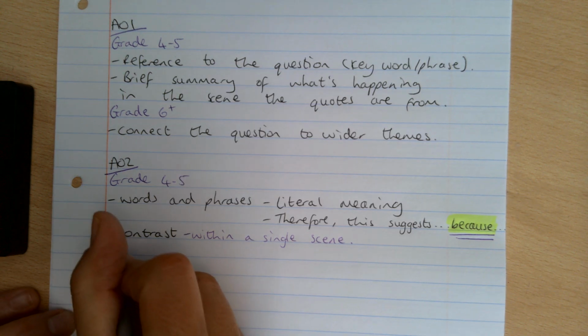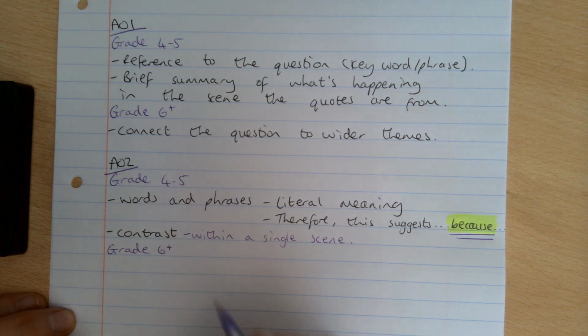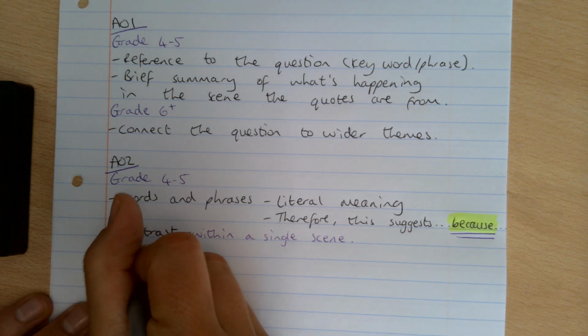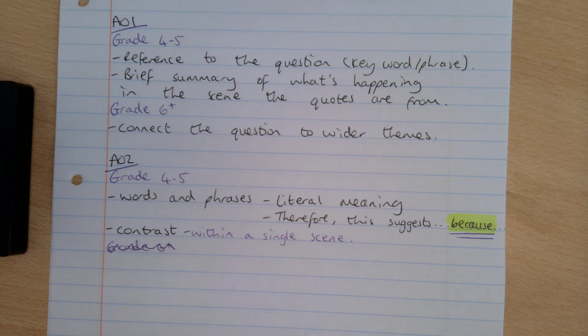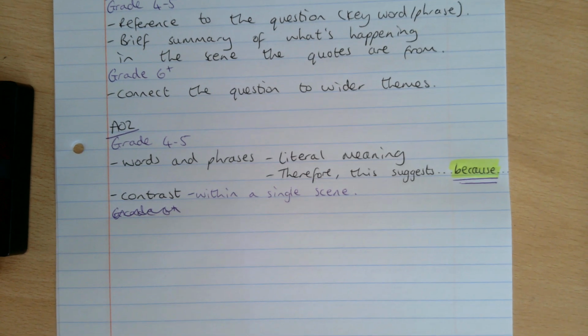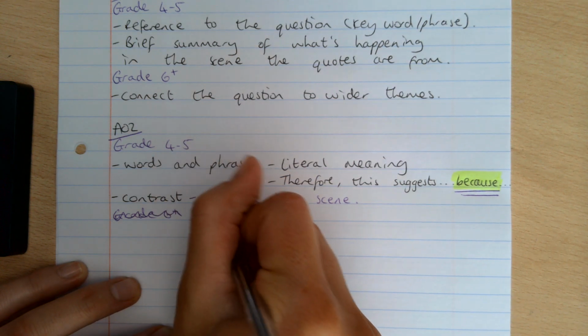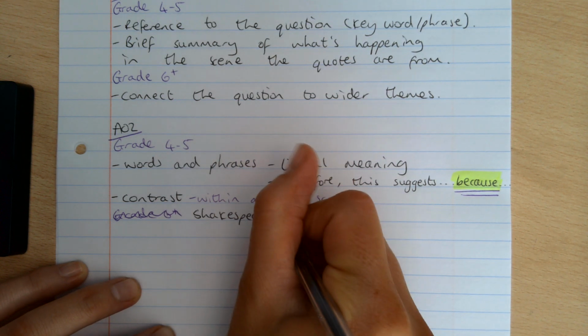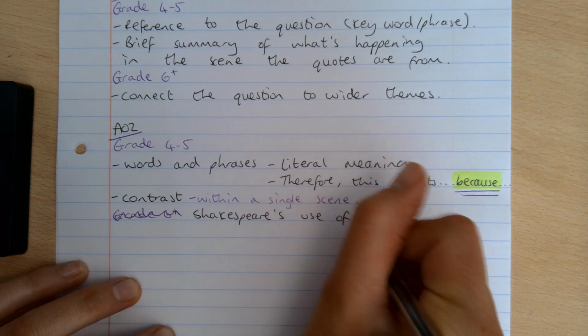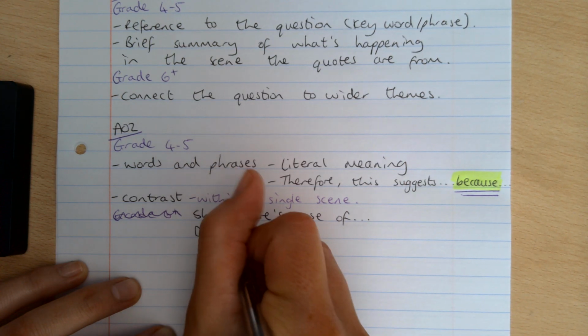Now your grade 6+, oh sorry, actually, before I get onto that, another key phrasing that you can be using for your grades 4 to 5 to make it really clear to the examiner what you're doing is Shakespeare's use of, or Dickens's use of.